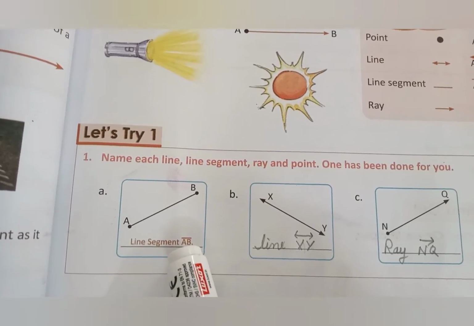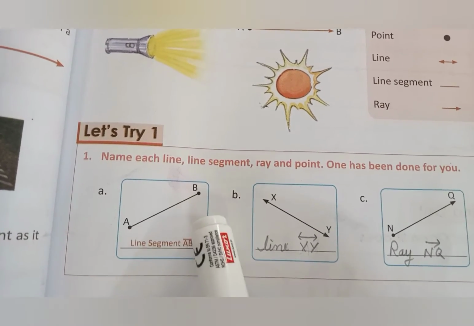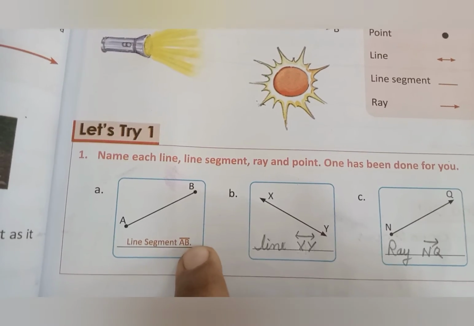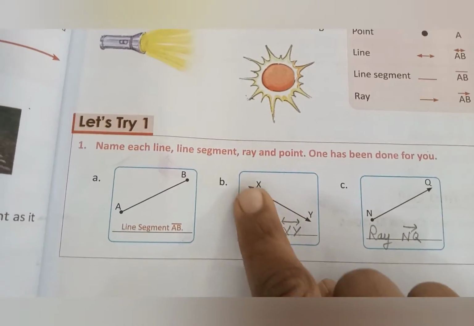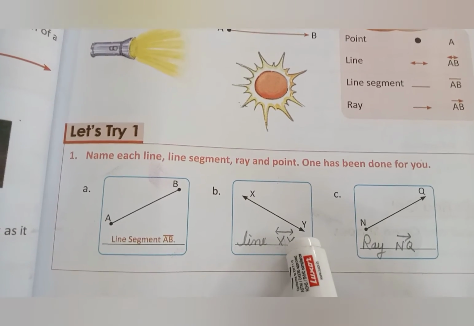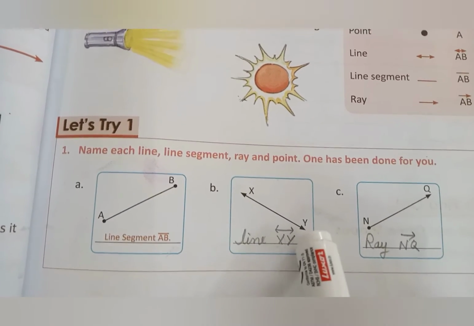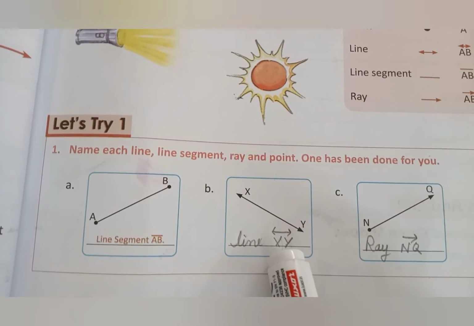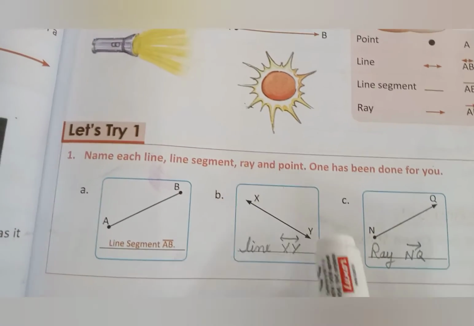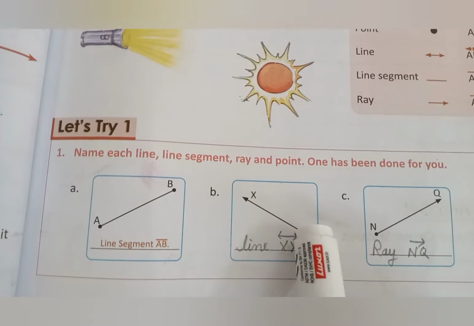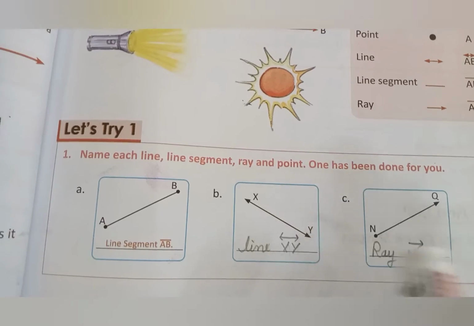And how will we indicate the line segment? We'll make a small line segment on the upside of AB. Okay, this is the line segment AB. So now come to the B. On both sides we have arrows, it means it's a line because it doesn't have any fixed length. So how will we write? This is the line, and how will we indicate the line? What is the name of this line? Line XY. So you will write XY and the small line symbol on the upside.